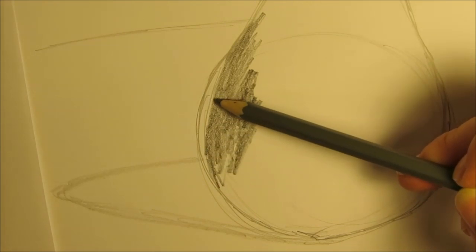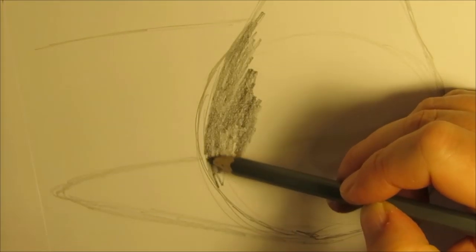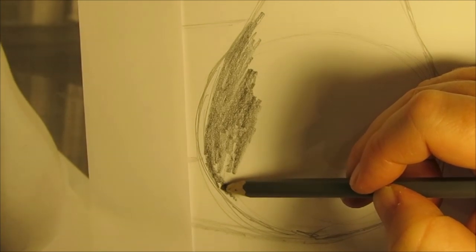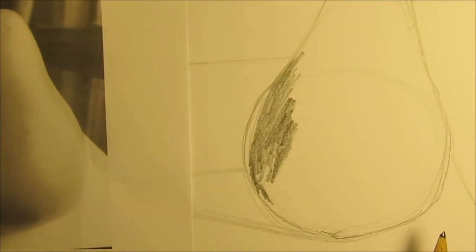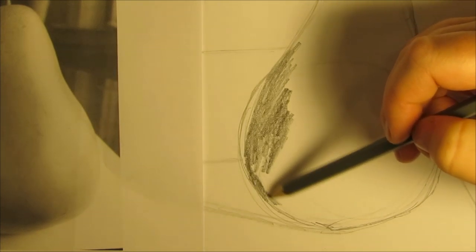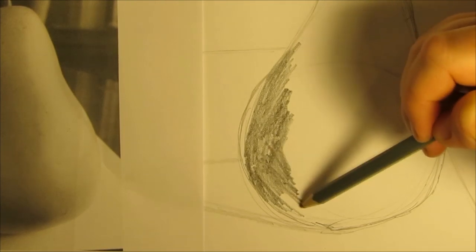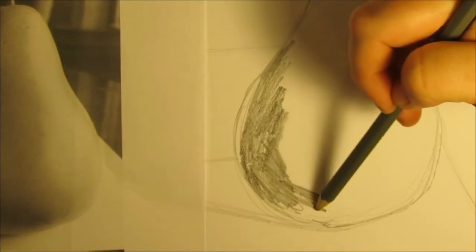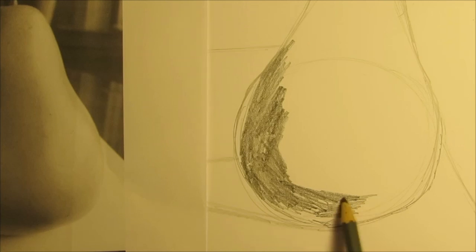Now if you notice, I left this little area white right here because I noticed on my pear that it gets a little bit lighter right in there. Look at your drawing and see if you can see that. I'm literally looking right at my reference, right next to what I'm doing, and again laying down where those darks are on my cardstock paper.